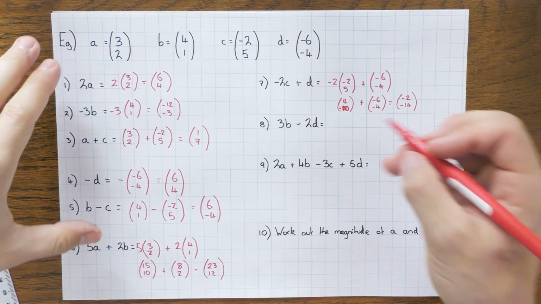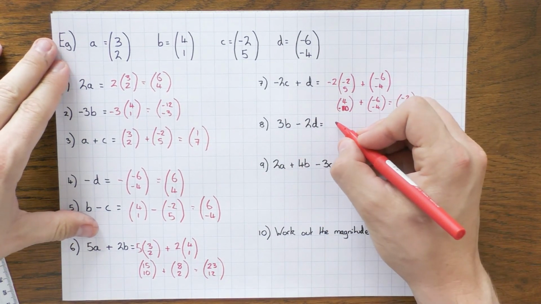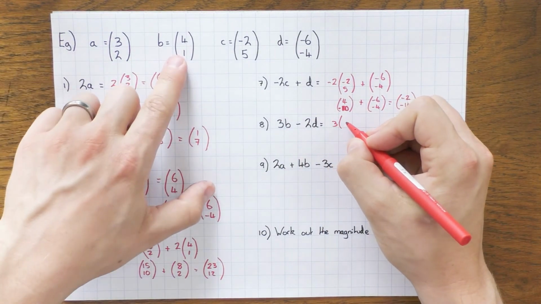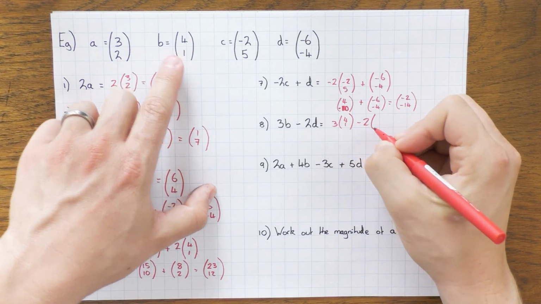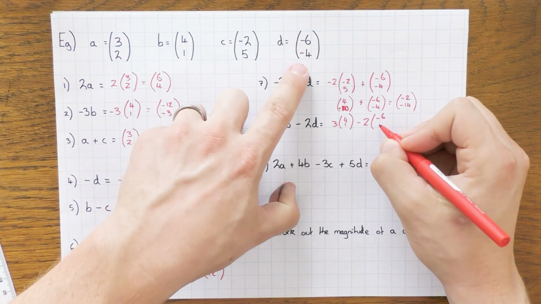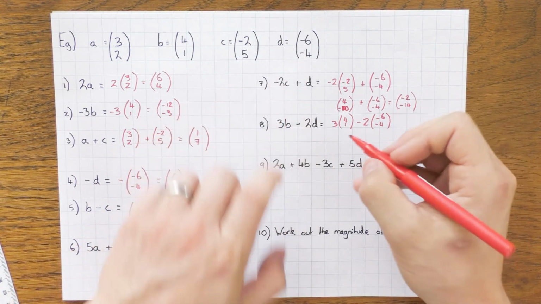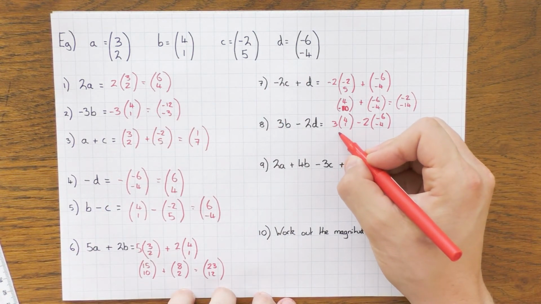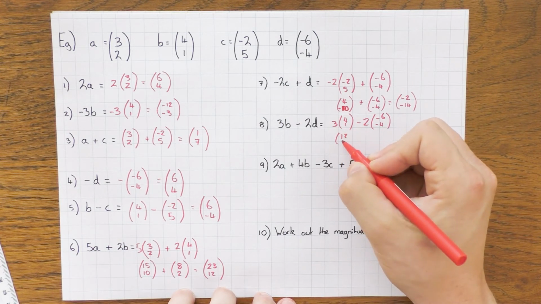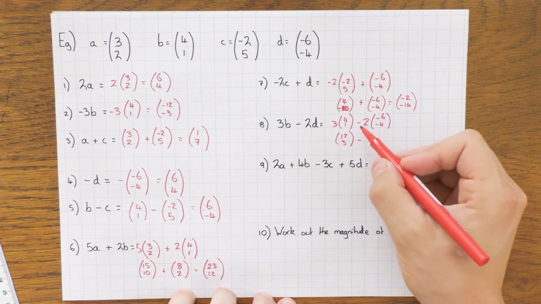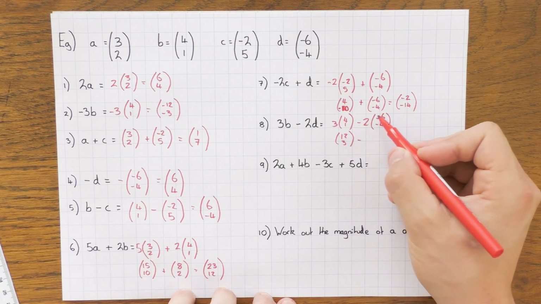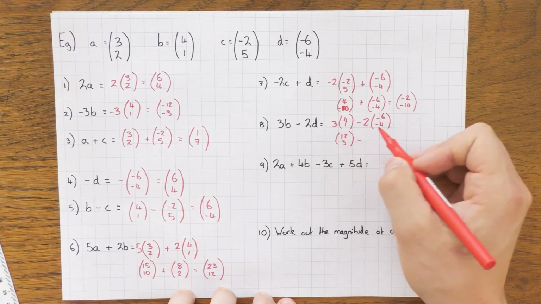Okie dokie, nearly done. Next one, 3b, so 3 and then b is 4, 1. Take away 2 and then d is minus 6, minus 4. So times the top, 3 times 4 is 12. 3 times 1 is 3. 2 times, you have different ways here. You could do minus 2 times minus 6 and minus 2 times 4 and then add the results.